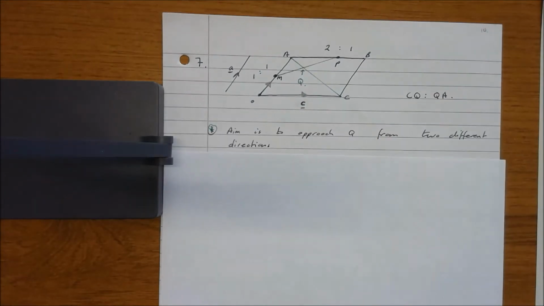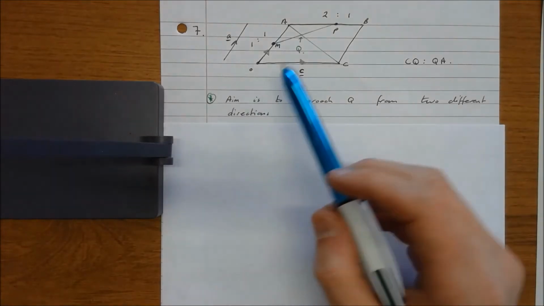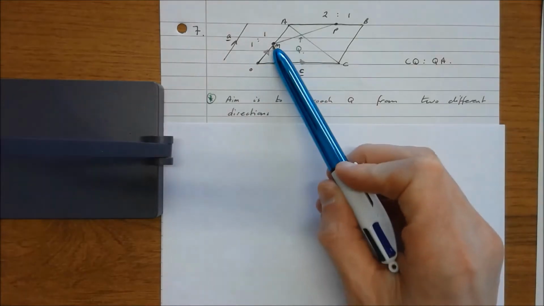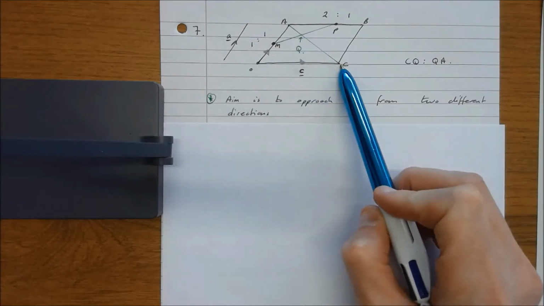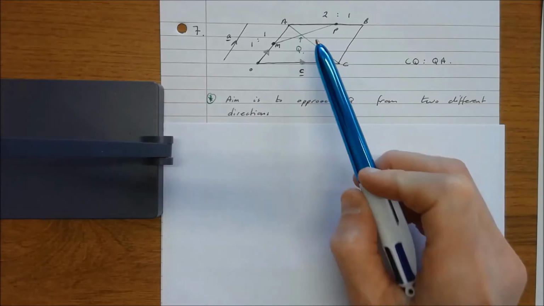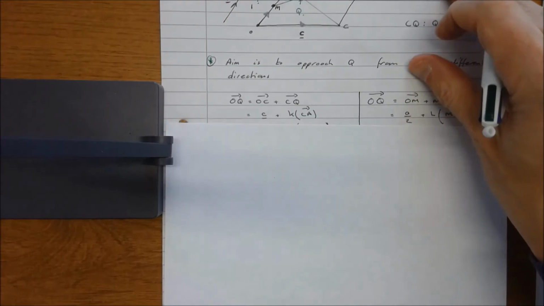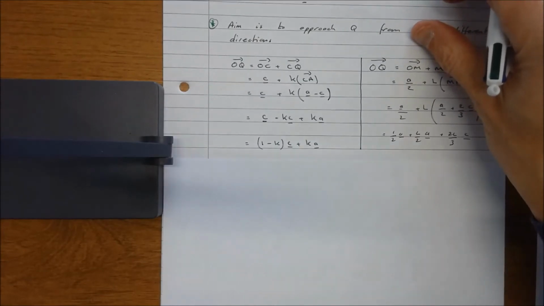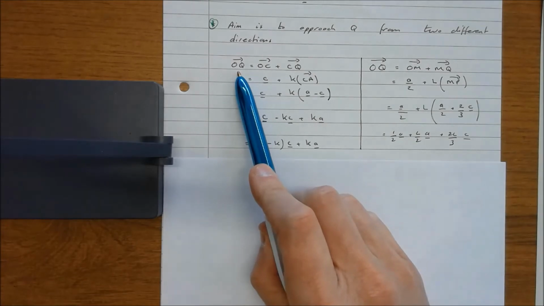Now, this is a question where we need to aim to approach Q from two different directions, because we're going to be comparing coefficients. So what I'm going to do is think about going to Q from O to M, M to Q, and then O to Q from O to C, and C to Q. So those are my two different directions. So let's just have a look at what we've got here. So in the first case, there's the second case.